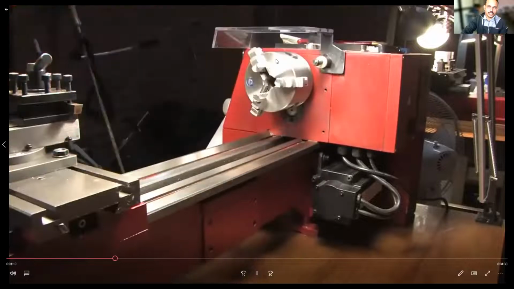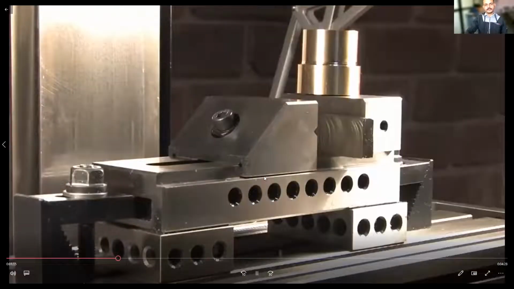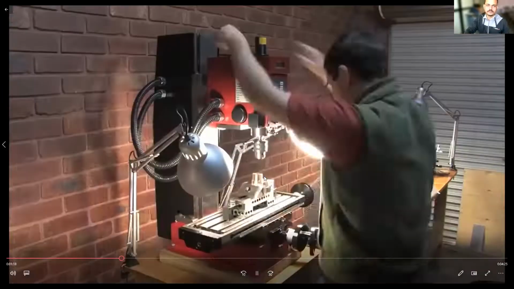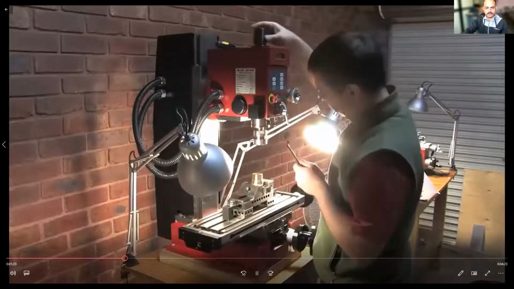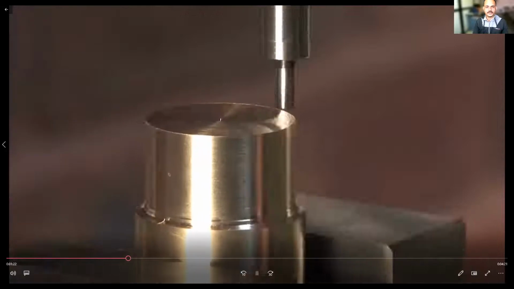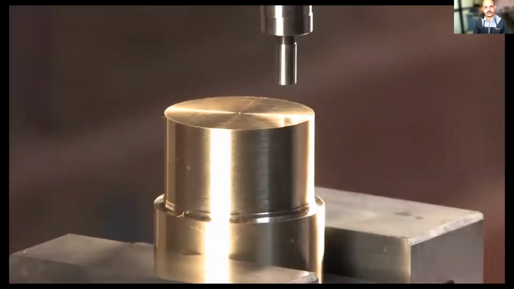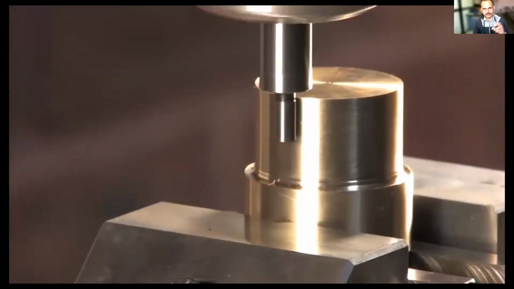Here is also a 3-jaw chuck. Now this one is the drilling operation. He is performing a drilling operation to manufacture some job.